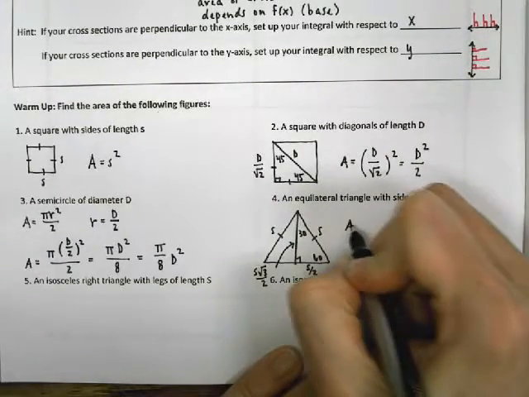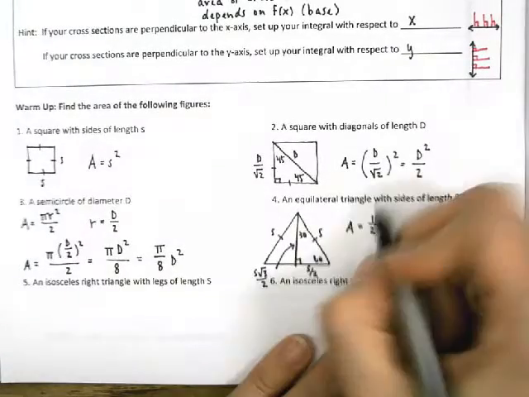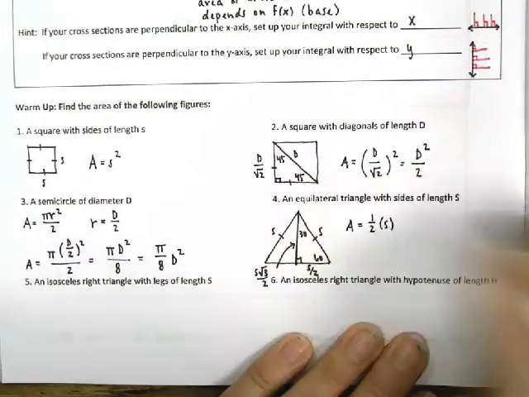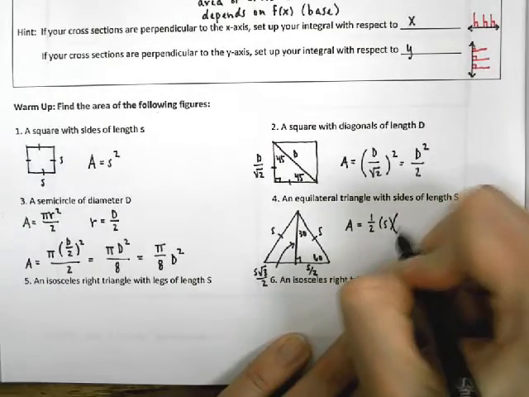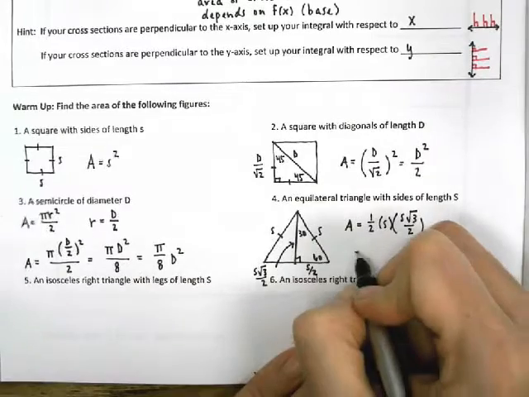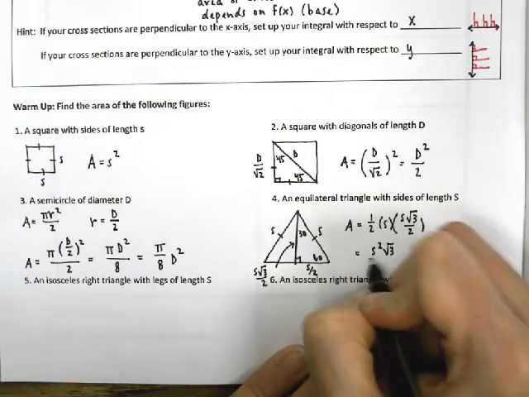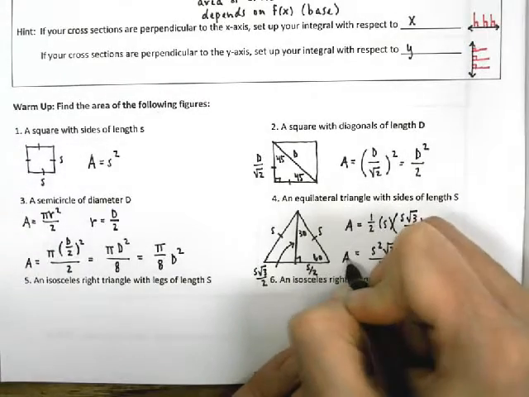So now the area of my triangle is 1/2. I know the base of my triangle is s, and the height is s root 3 over 2. So my area formula is going to be s squared root 3 over 4.